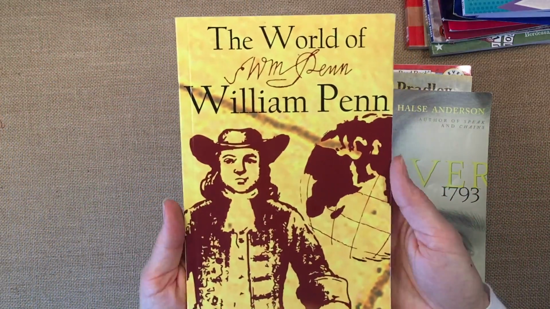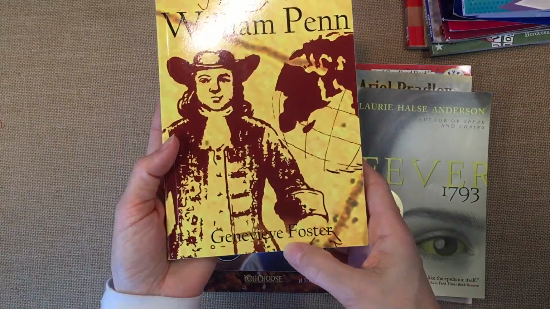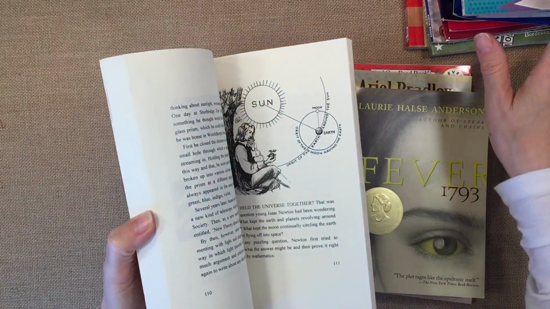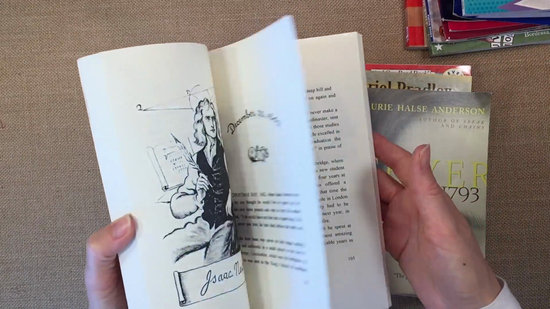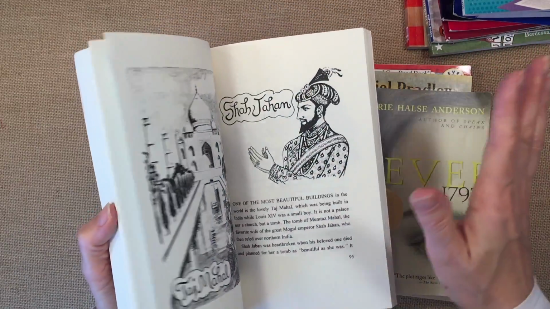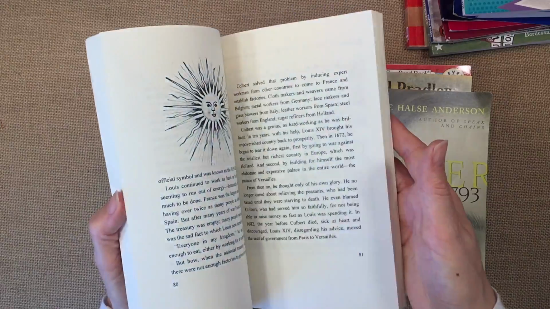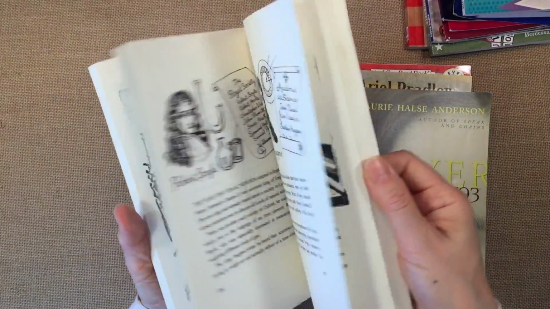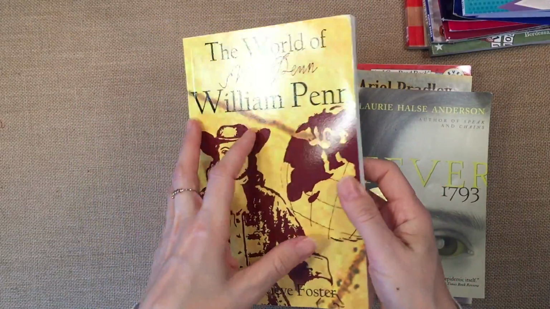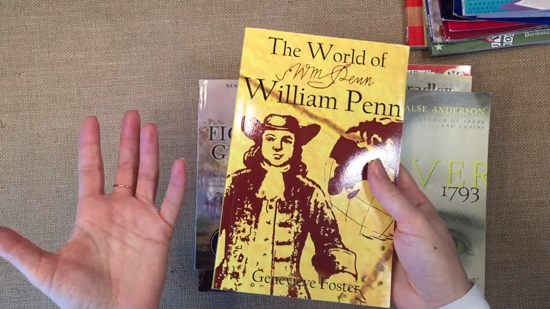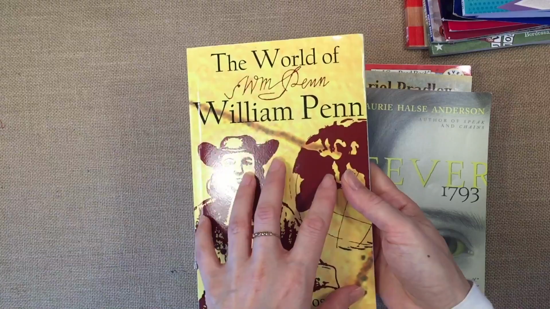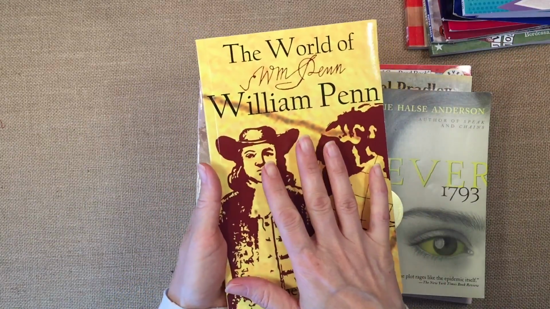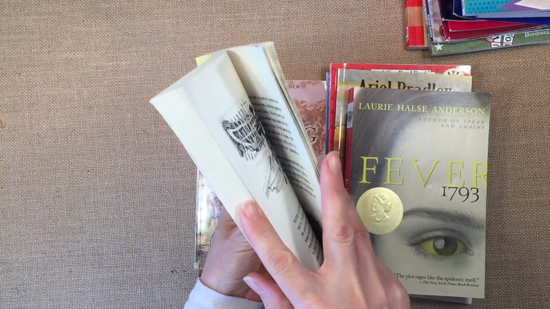The World of William Penn. Now, I got this book because I absolutely love the books by Foster. I'm going to show you one later on for this review, but we've gotten almost her entire series because we started reading one of them, loved it so much, and then we got the rest of them. Because this was a smaller book and it was just on one person, well, actually, they're all on one person, but it's all world history, actually, I should say. And since I didn't read this one, but I read the other ones, I'm assuming this is the same format, only a smaller book.